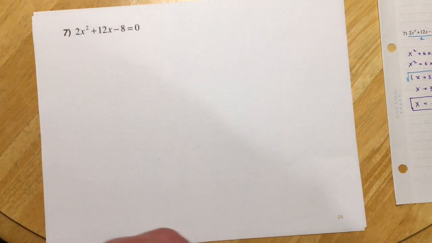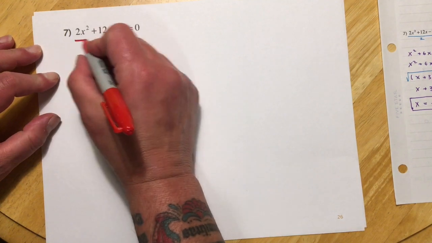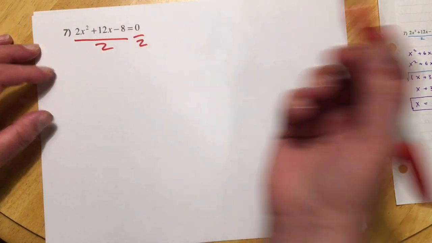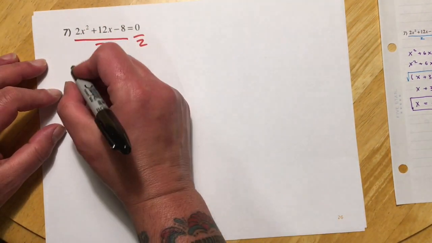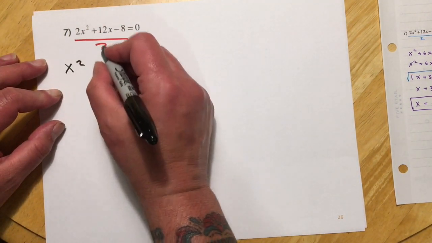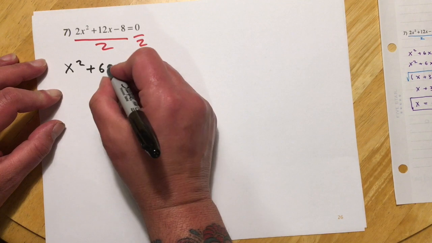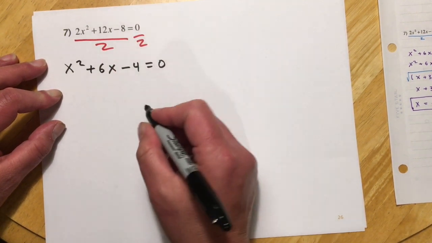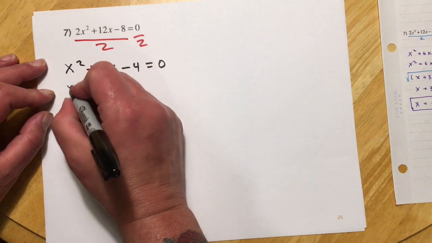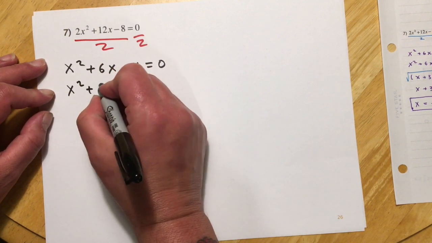Okay, so this is one with the GCF. So again, I could factor it out, or I could just divide both sides by 2. So 2 into 2 once, so x squared, 2 into 12 6 times, and 2 into 8 4 times. And so it has an even middle term, so I'm just going to complete the square.